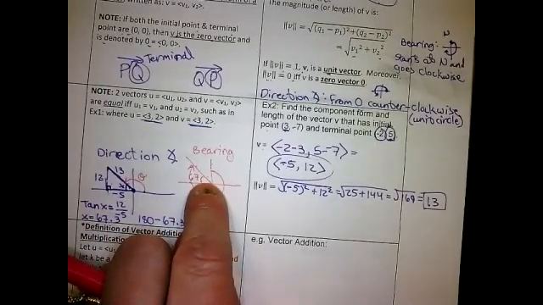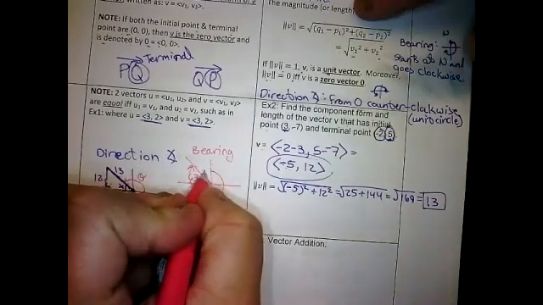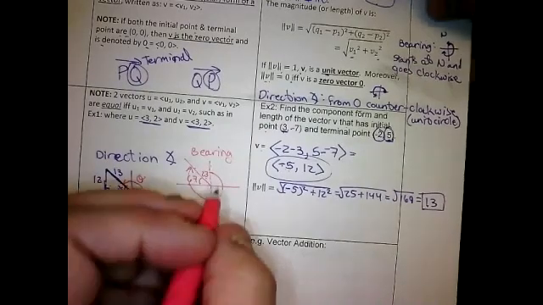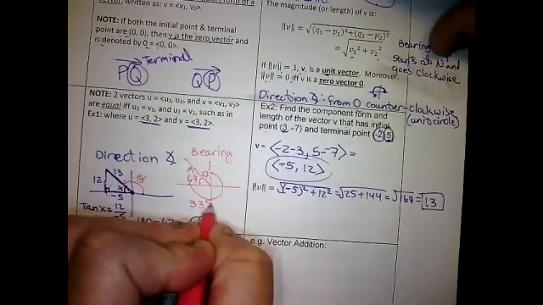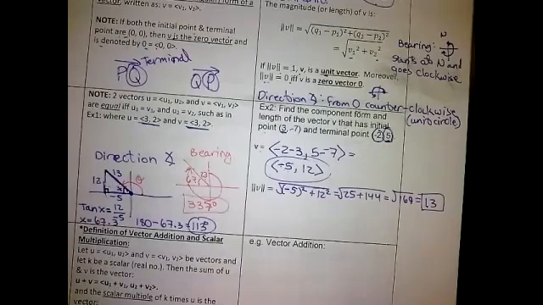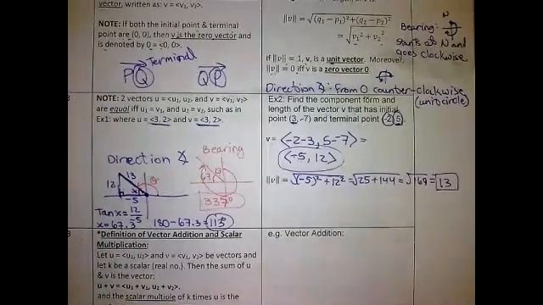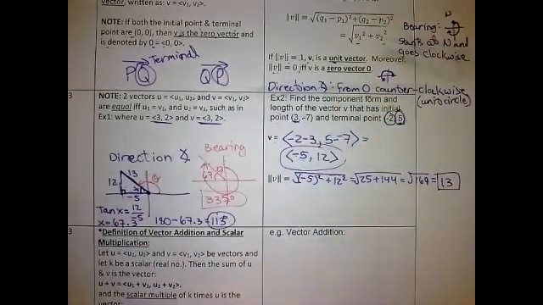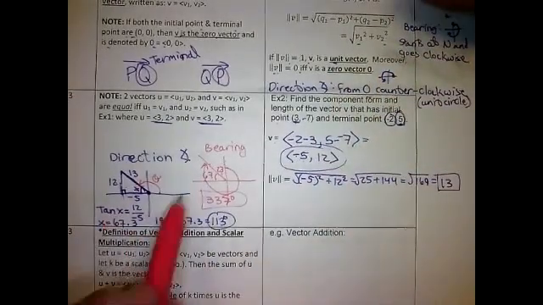So 90 minus 67 gives me 23. So this is 23 degrees. And now if I do 360 minus 23 degrees, that gives me 337 degrees. So that's my actual bearing. On your first worksheet, you're going to have some problems where you have to find just parts of this, some problems where you have to find all of this.